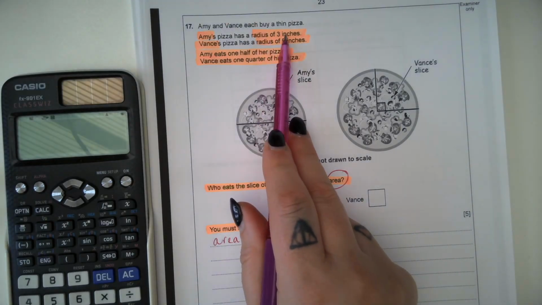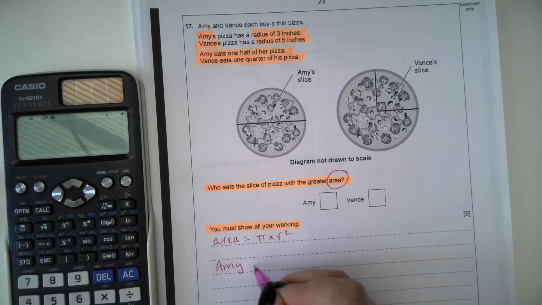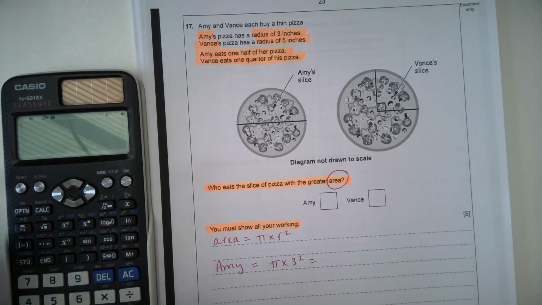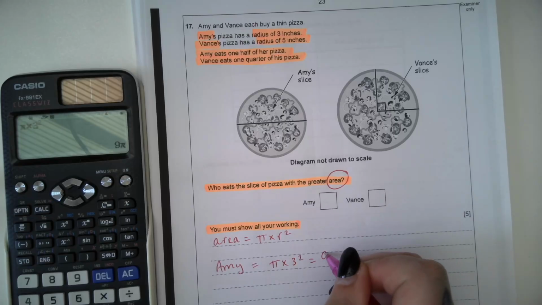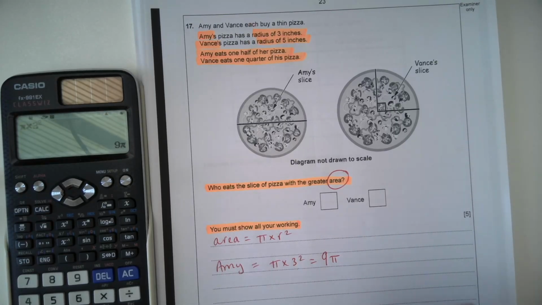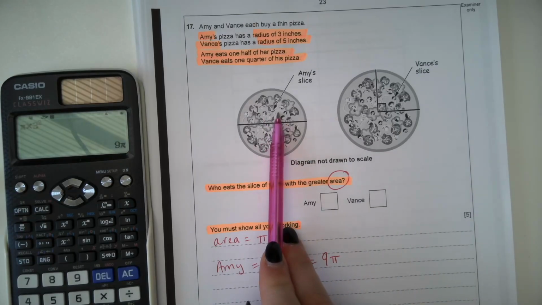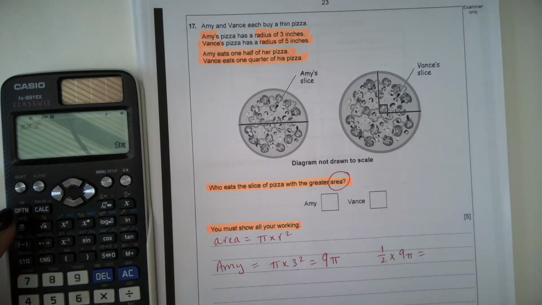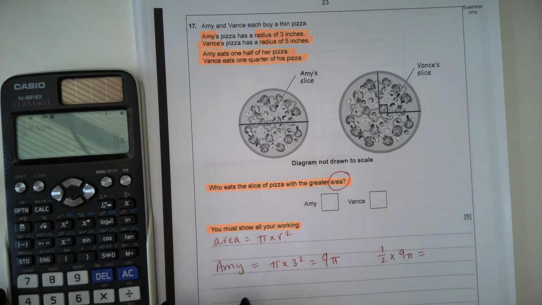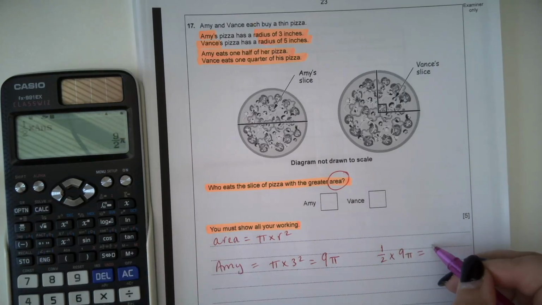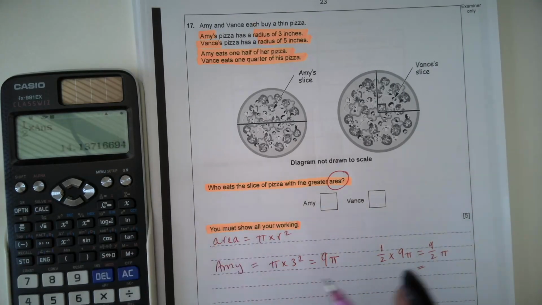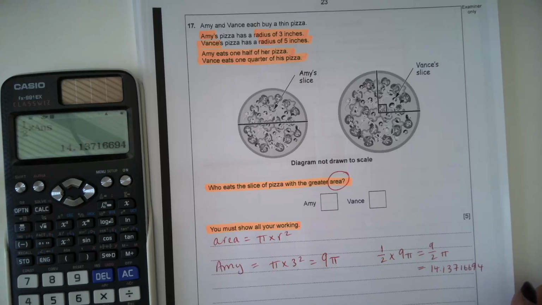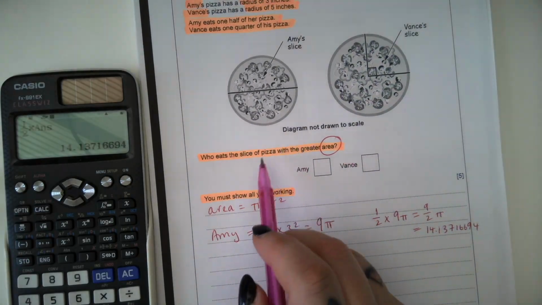So Amy's pizza has a radius of 3 inches. So Amy is pi times 3 squared, because our radius is 3. So pi times 3 squared is 9 pi. I'm going to write it as 9 pi for now in case I need to do any calculations with it later. Now Amy only eats half of her pizza, so we only want half of that area. So 1/2 times our answer of 9 pi, which is 9/2 pi, or as a decimal, 14.137166994.